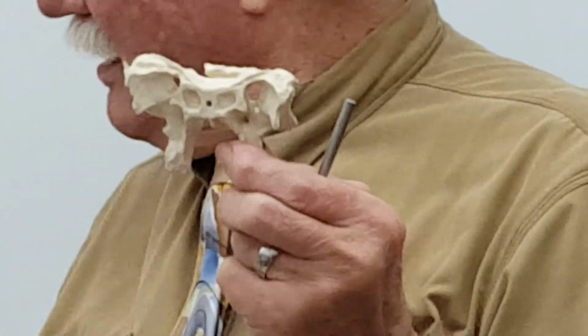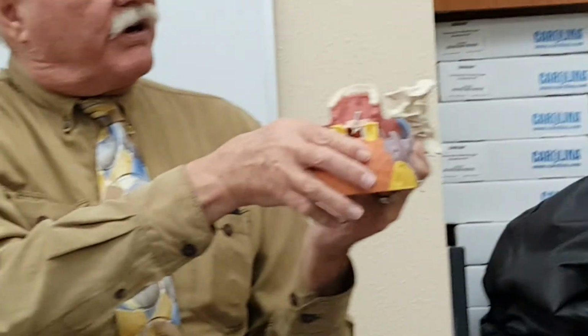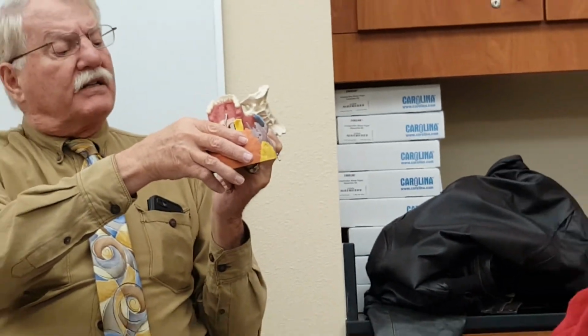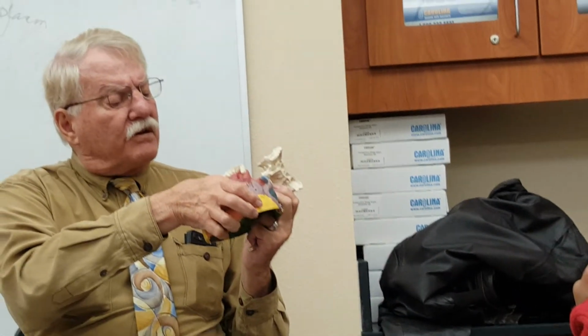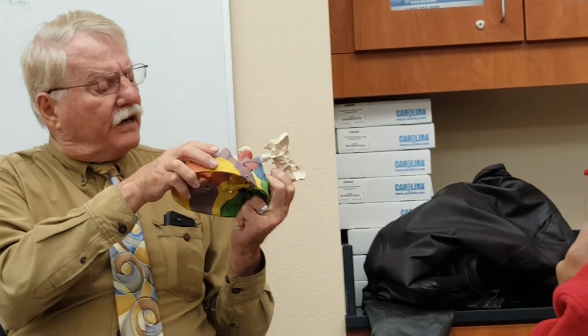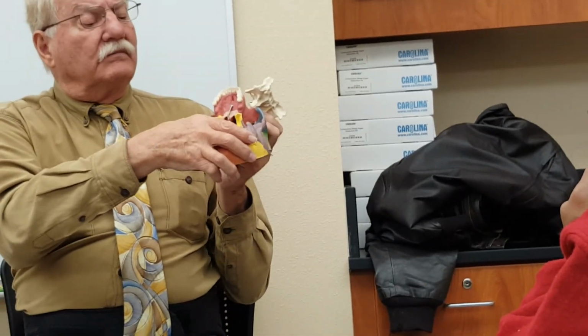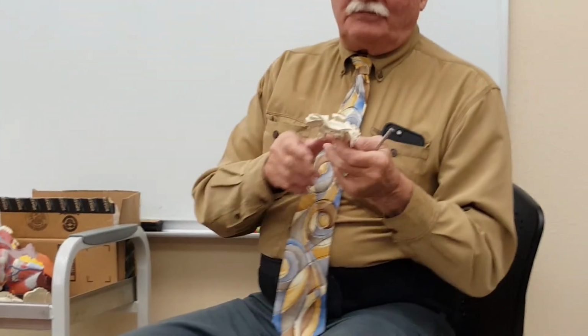And you can see that the pterygoid processes articulate with the posterior aspect of the maxilla. This is upside down, but you can see the pterygoid process on each side articulating with the palatine bone and with the maxilla. So if you ever wondered what was behind the palatine bone, now you know.